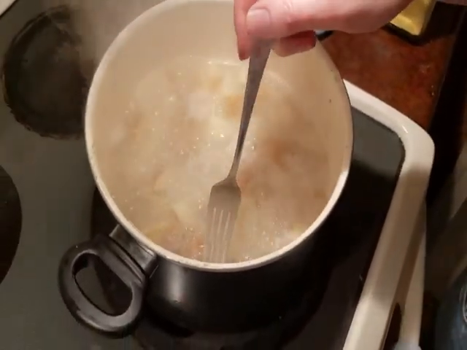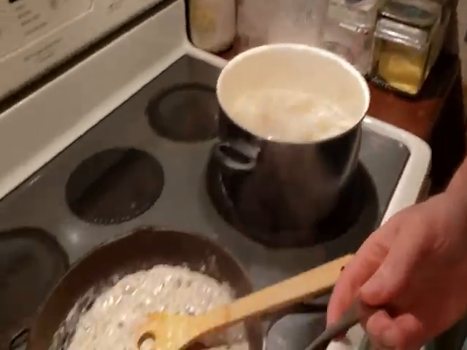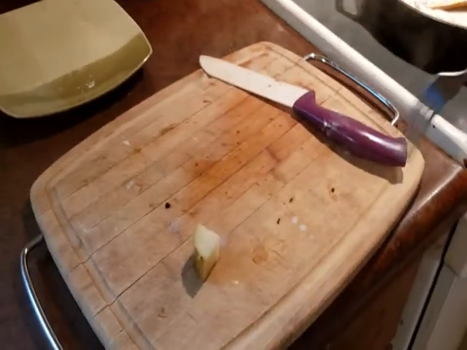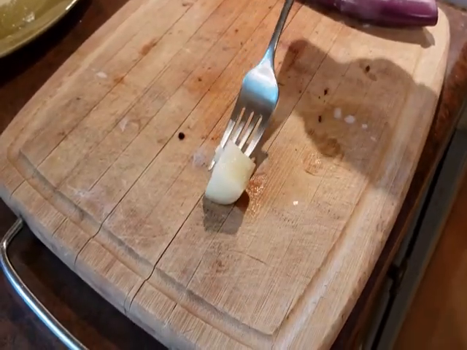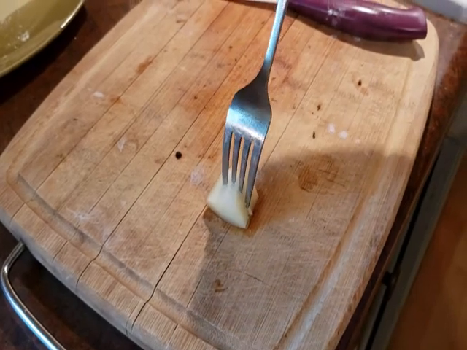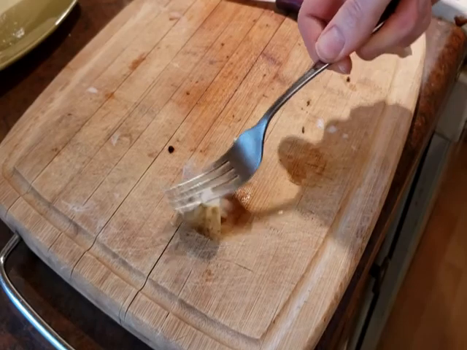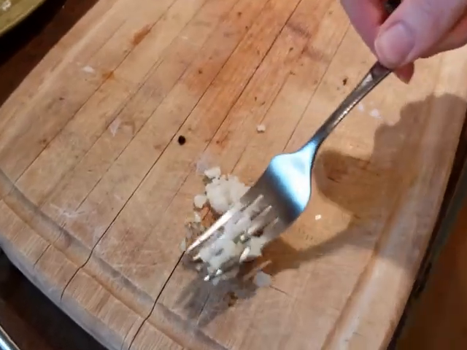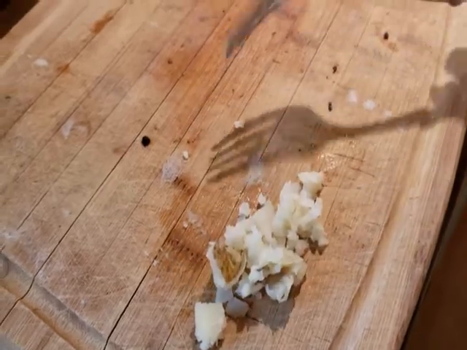Now notice I didn't put a lot of water in here, that's why I don't have to drain the water off. And so I get more of the available calories. Waste not, want not. But if you give it a bit of a mash, and you don't have to use too much pressure, if it mashes right up, you know you've changed it chemically enough to where you're ready to start making mashed potatoes.